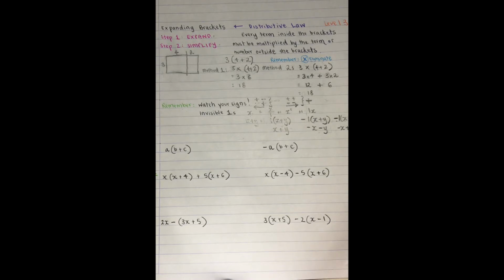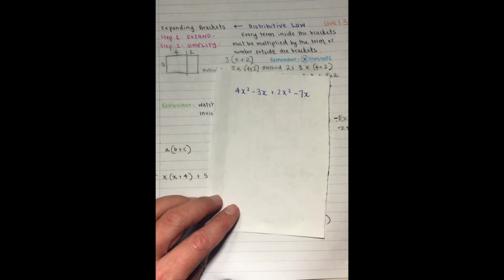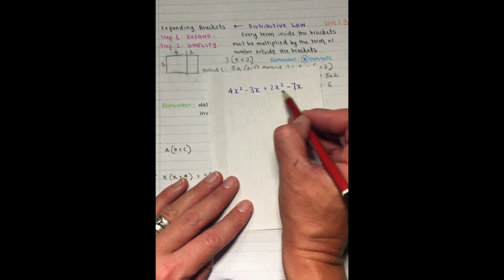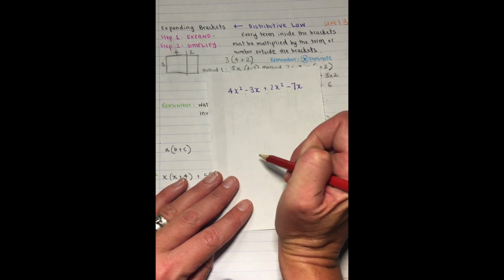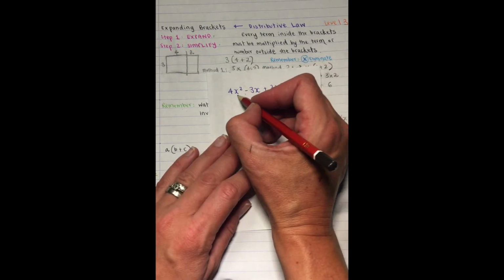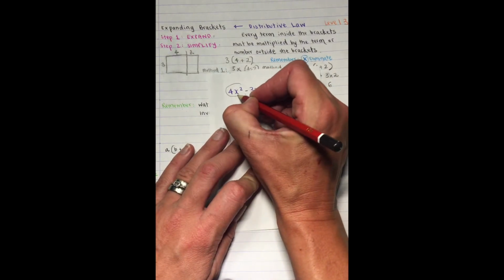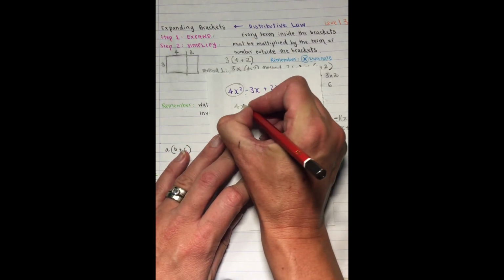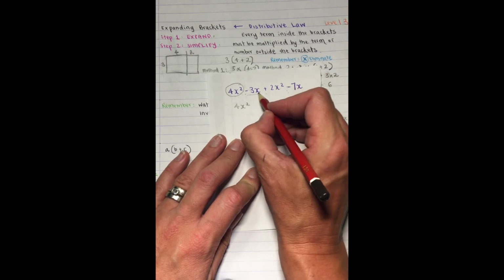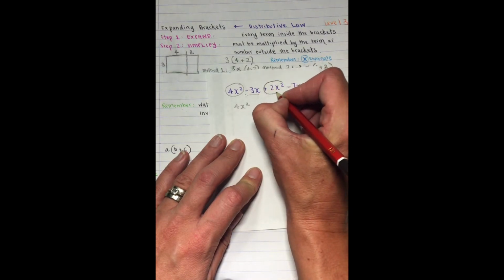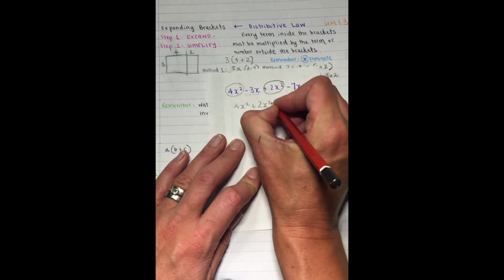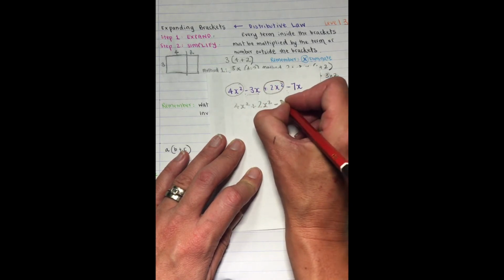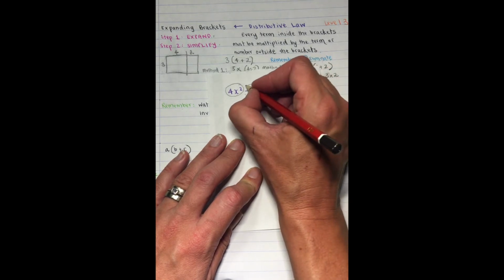One last little thing I want to remind you about is collecting like terms. So remember when we're doing addition and subtraction, again watching our signs, we're looking for like terms. In this instance, I've got 4x squared. That is not the same term as x. X squared and x, not the same. But that is. So I take my positive plus 2x squared minus 3x. Great, I've taken this whole thing down.